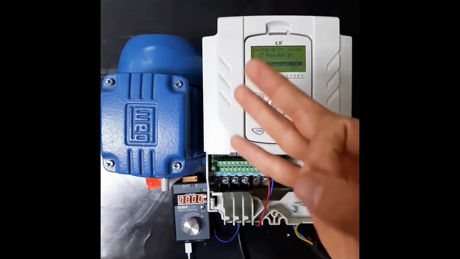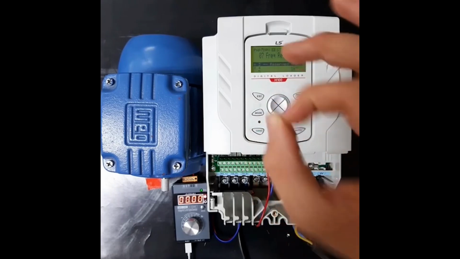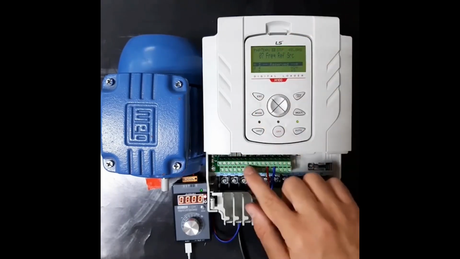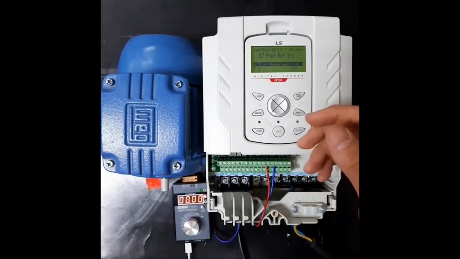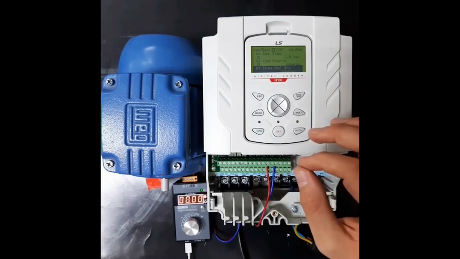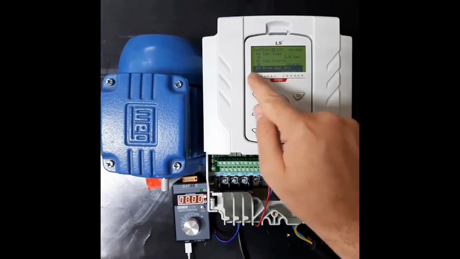In this post, we will teach you 3 of the most important and widely used methods: applying frequency via the keypad, analog voltage input, and analog current input. Let's review the first mode, which is applying frequency via the keypad.